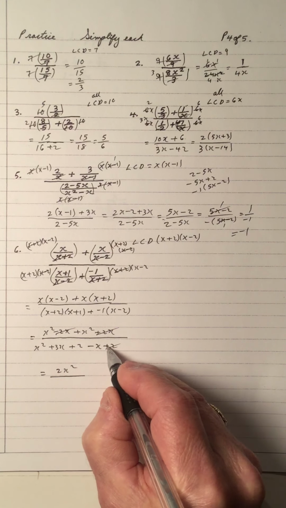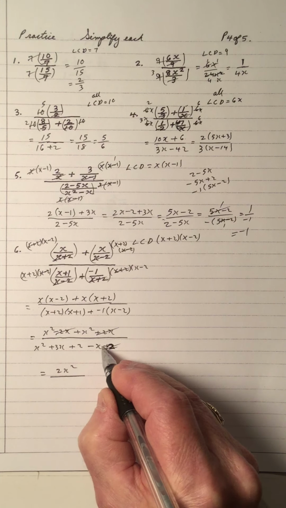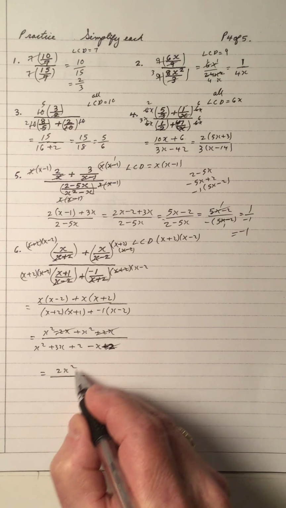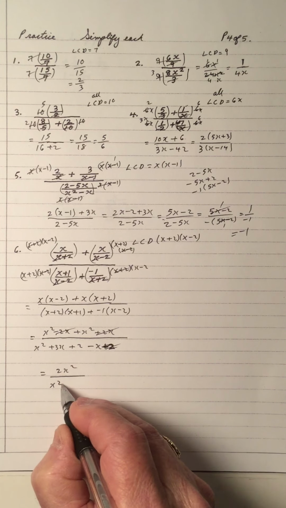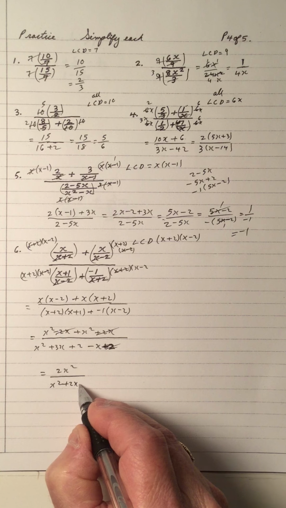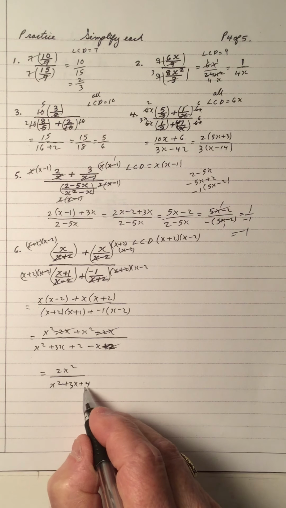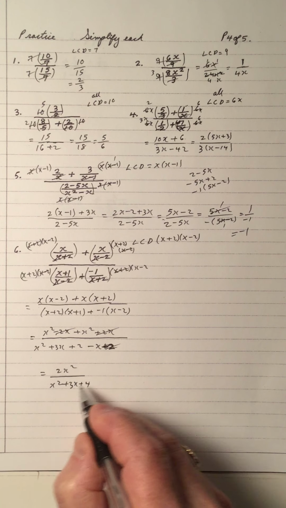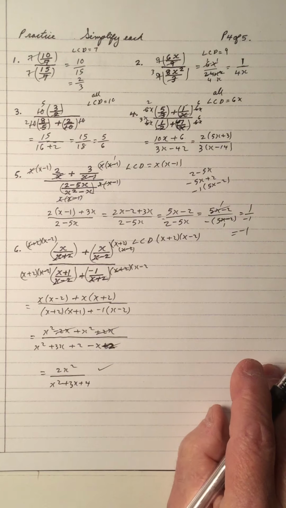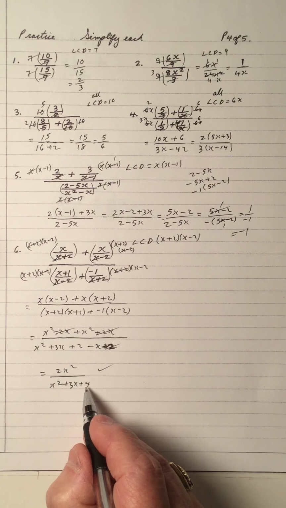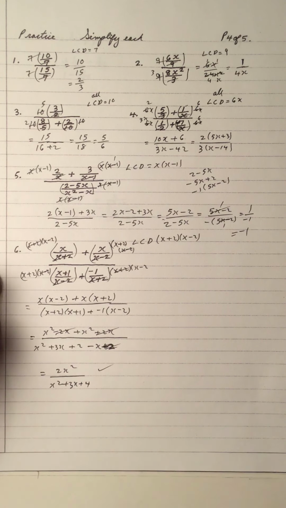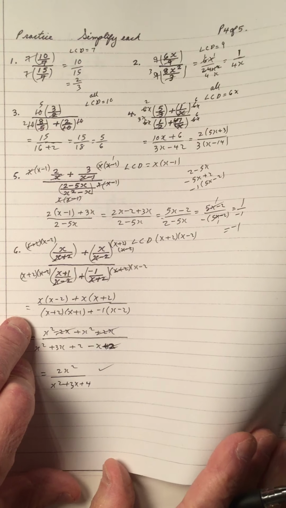Oh, that's wrong. My mistake. Sorry. That's a plus. That was a minus. So that's x squared plus 2x plus 3x plus 4. And factors of 4 can't give you 3, so that's the final answer. Cannot factor. 4 is 4 and 1 or 2 and 2. Can't give you 3, so cannot factor any further.